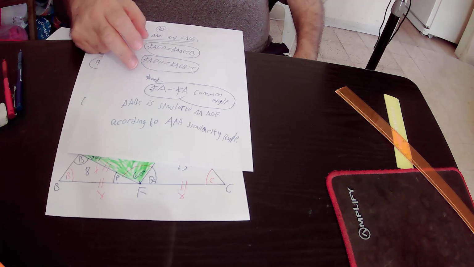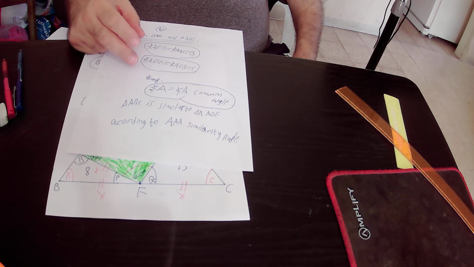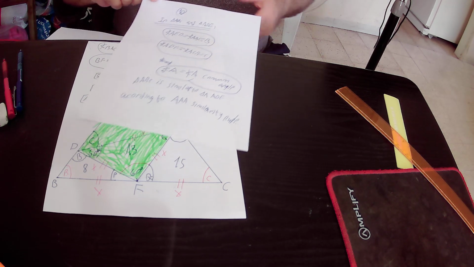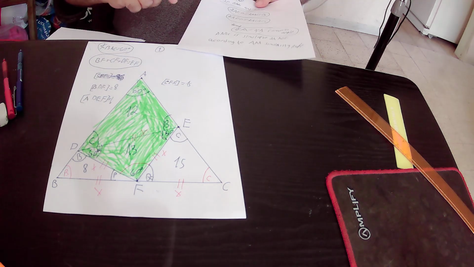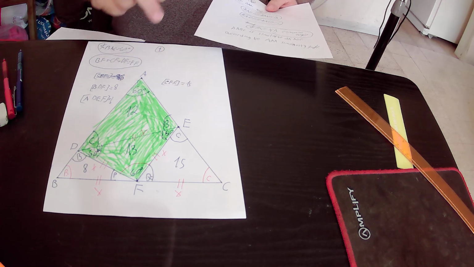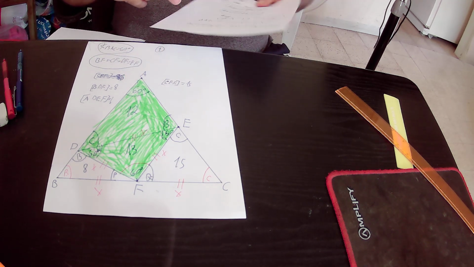So we proved that all the angles in the big triangle, triangle ABC, are congruent to all the angles in the small triangle, triangle ADE. So we actually proved that the big triangle, triangle ABC, is similar to the small triangle, triangle ADE, according to angle similarity.